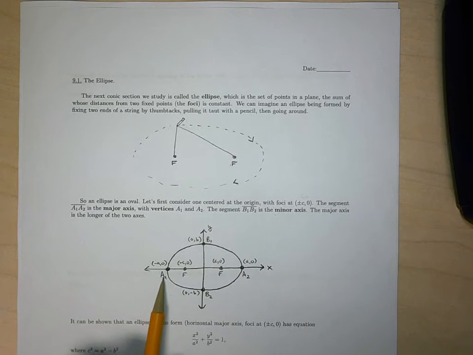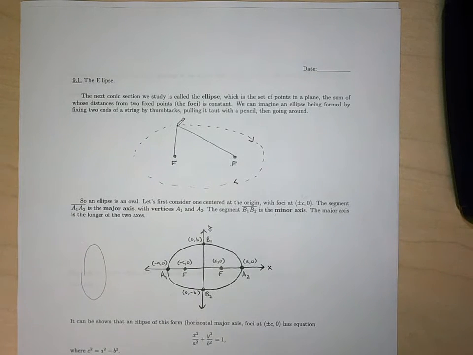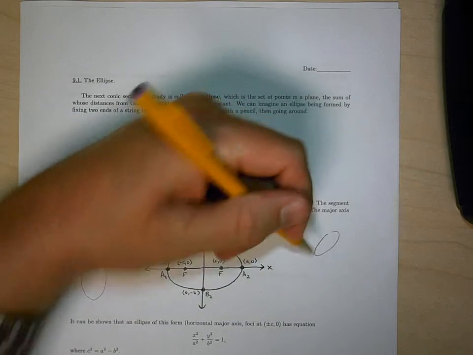The segment that runs from A1 to A2 is called the major axis. In this case, the major axis is horizontal. It could be vertical too, like we could have an ellipse that's taller than it is wide. This segment from B1 to B2 is called the minor axis. So understanding the wording there, the major axis is the longer of the two, and it's going to be horizontal or vertical. We're not going to deal with a slanted ellipse or something like that.